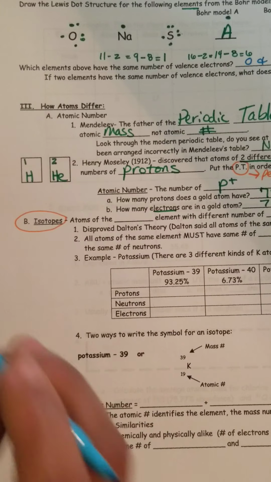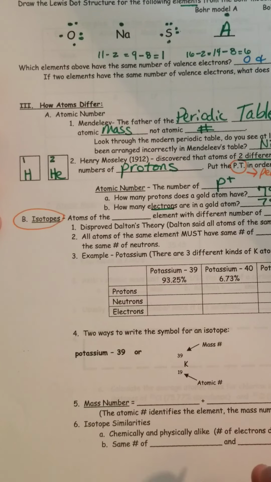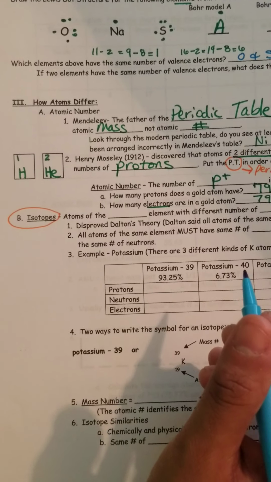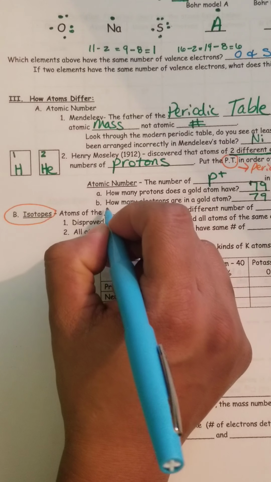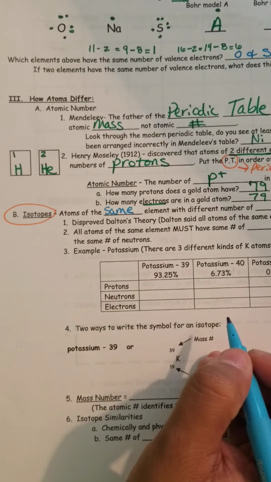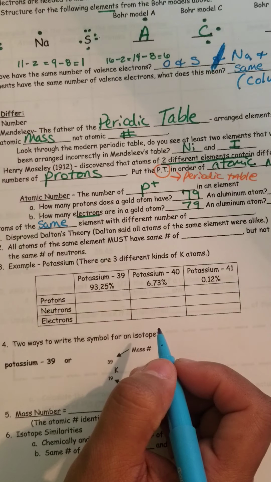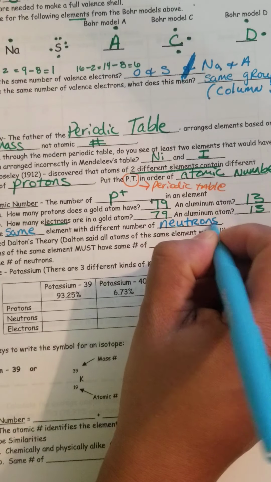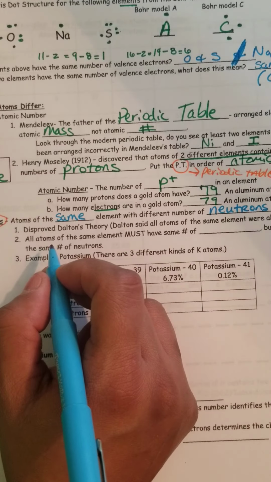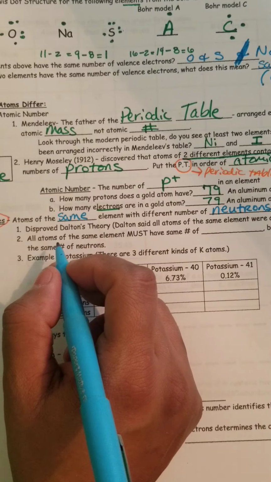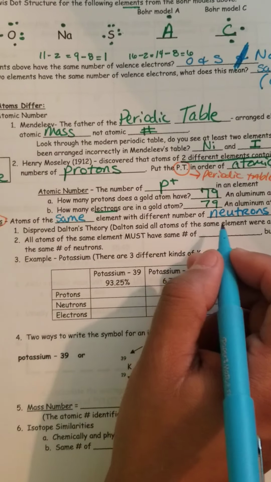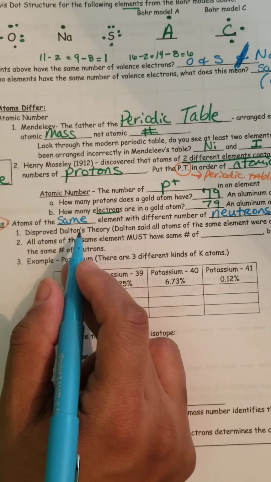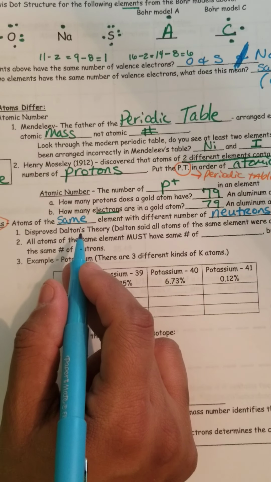Moving forward, they move on to this other word called isotopes. What's important about that word here is that it's an atom of the same element, but it actually has a different number of neutrons. So isotopes were discovered and they are the same element, but they have different numbers of neutrons. What makes them the same element? Because they have the same number of protons. The neutron number is different.